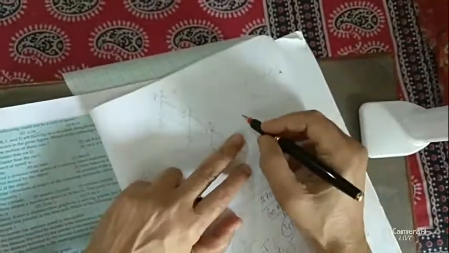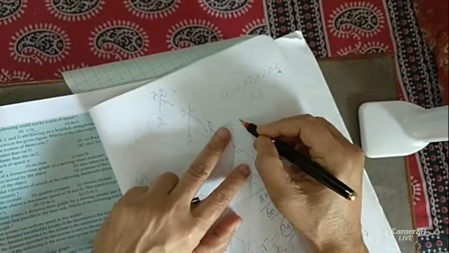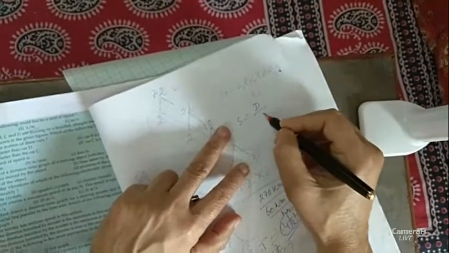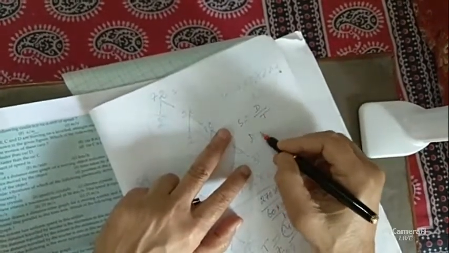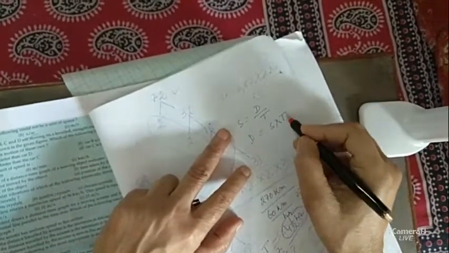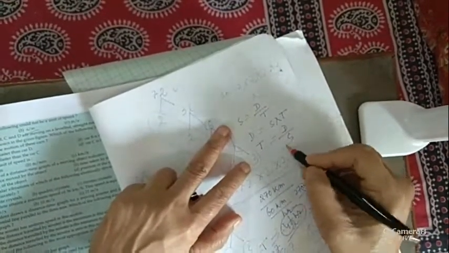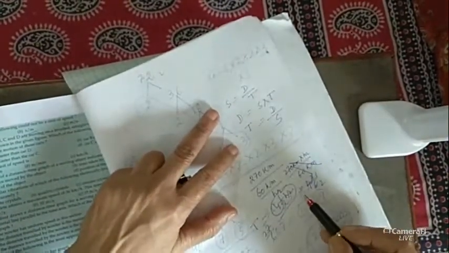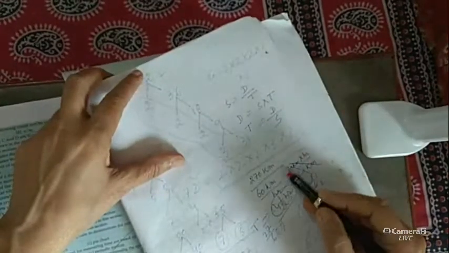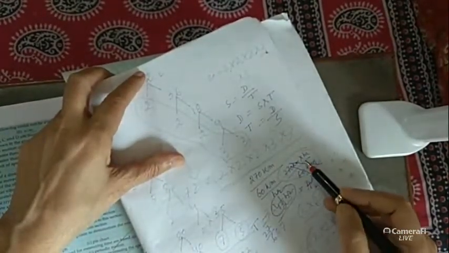That is why I am advising you, please learn by heart: speed equal to distance divided by time, distance equal to speed into time, and time equal to distance divided by speed.